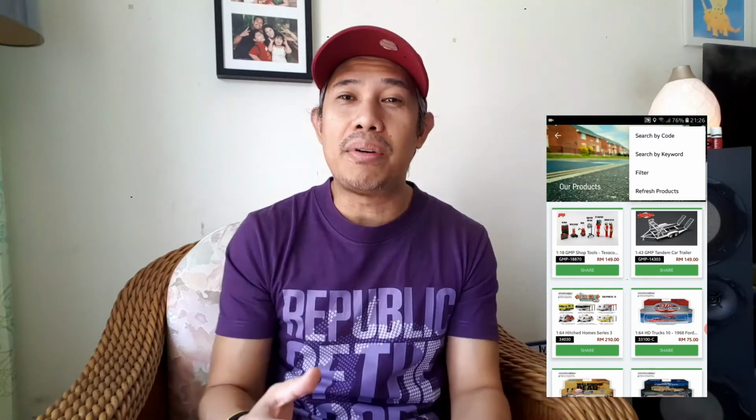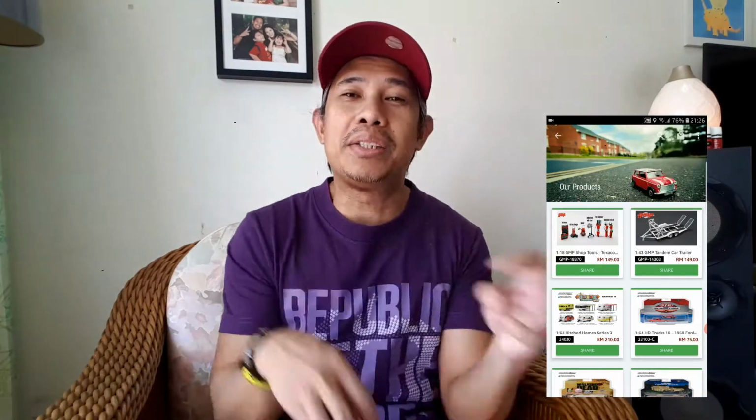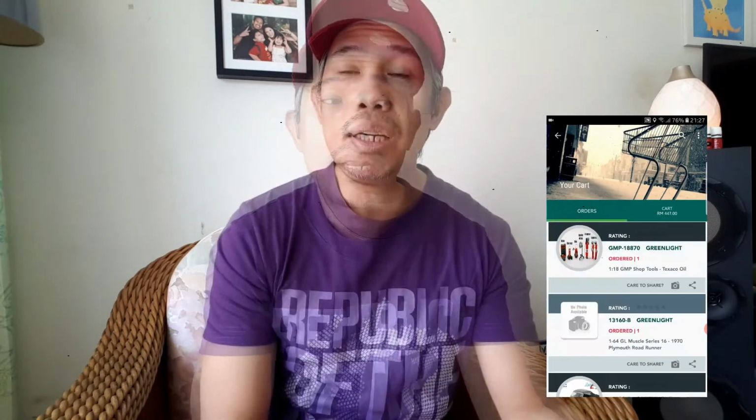I'm good at stitching stuff. I'm good at putting things together, you know. So it's basically how it's done. Some of the pictures are not there anymore because this application has been developed for quite some time now, and it has the concept of Grab delivery because there are four types of users for this app.